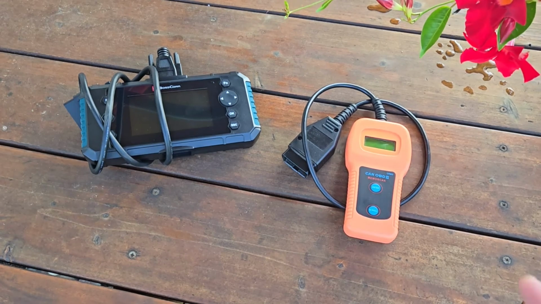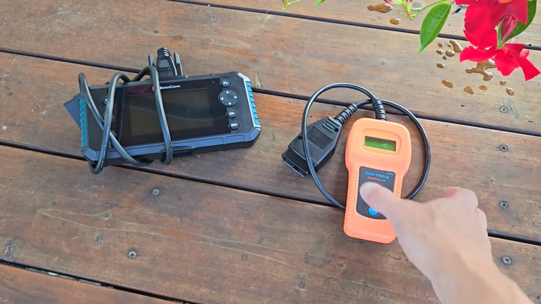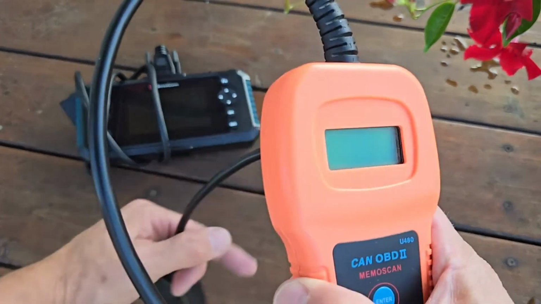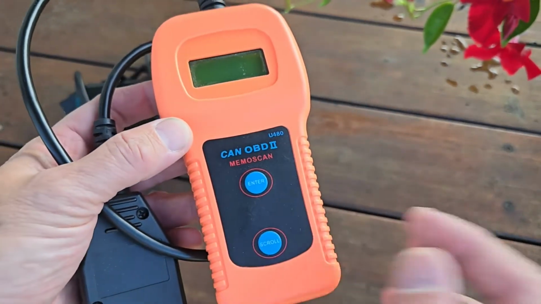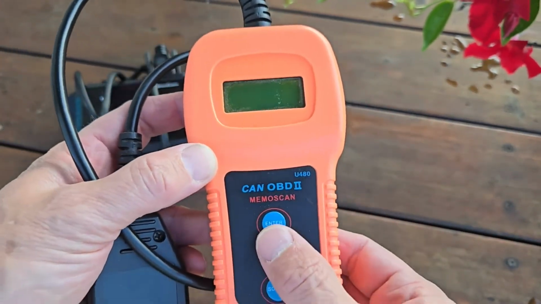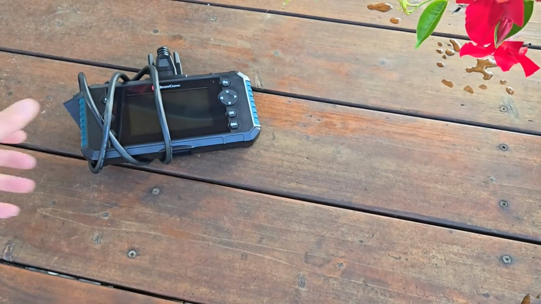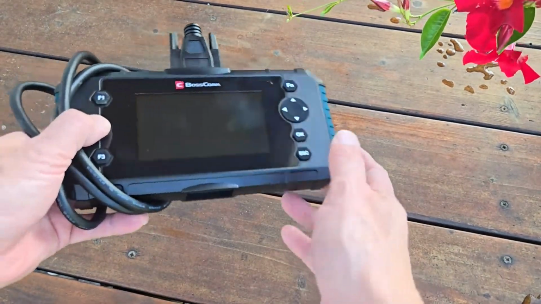Of the two OBD2 readers that I have, the first one is very simple. I'll show you that one first and go through its limited capabilities. After that, I'll switch over to this more advanced unit and show you what additional capabilities a unit like this opens up.